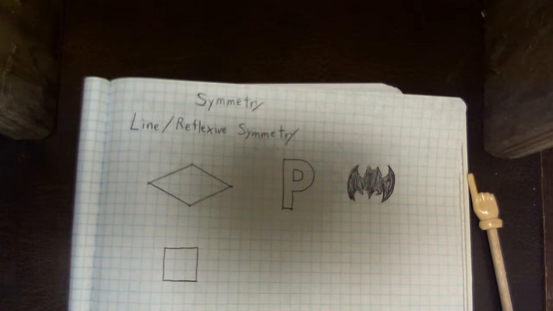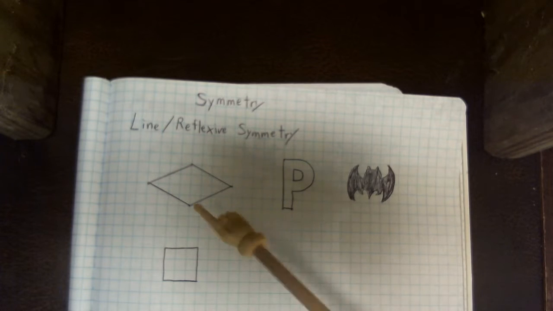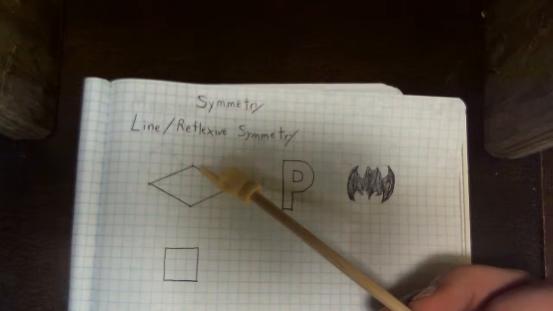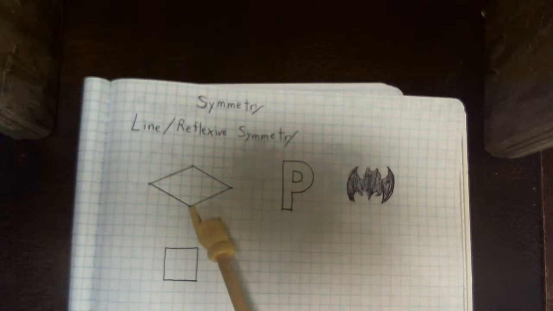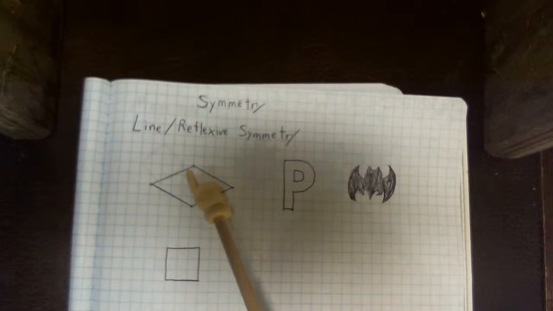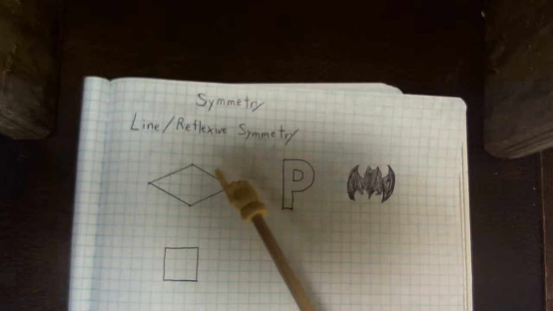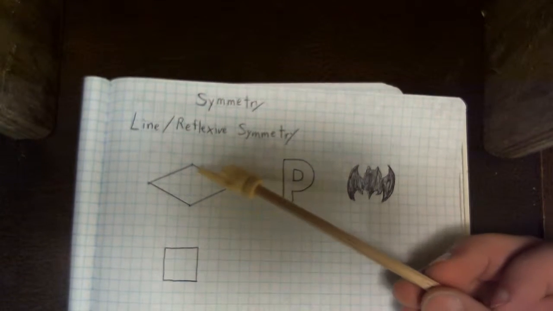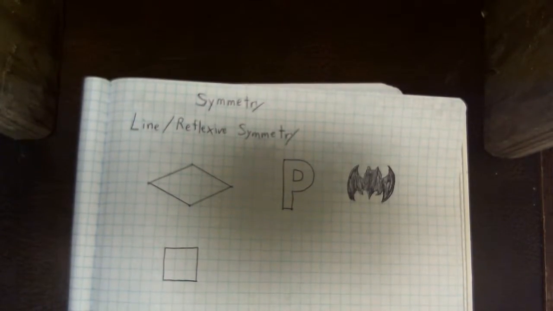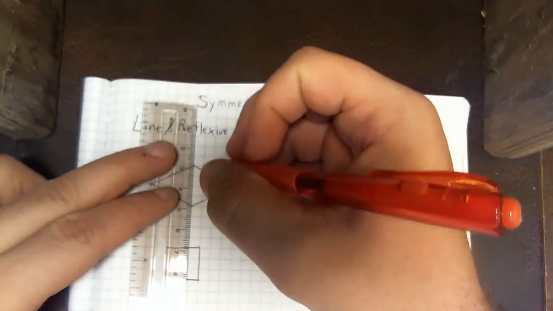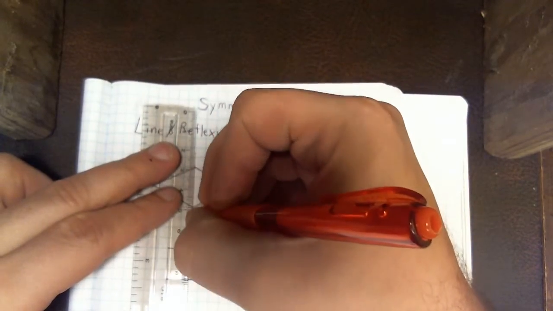So, if I was to look here, I'm going to notice that this whole thing comes out and back in. And if I look on the other side of it, I'm going to notice it does the same thing. So if I was to fold this shape and bring it all the way over to here, everything should match up. So the line that I'm going to fold it across is going to be right through the middle. So here's my line of symmetry.